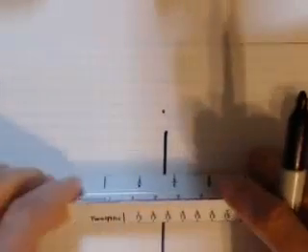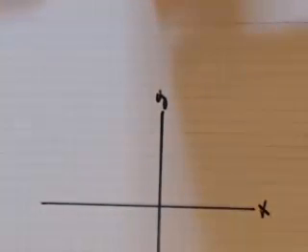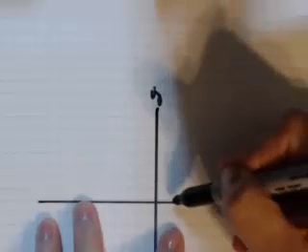Alright, so let's begin looking at what we're going to do with the rotation. Again, we need graph paper. We're going to make a coordinate system. And we're going to start out with just a point first. Let's look at a point T with the ordered pair 3, 4.